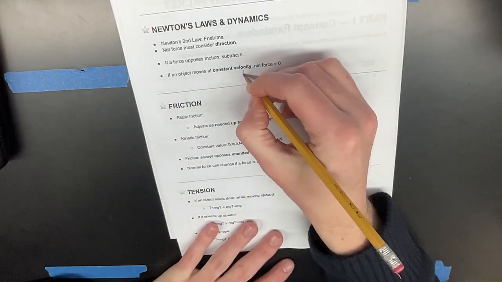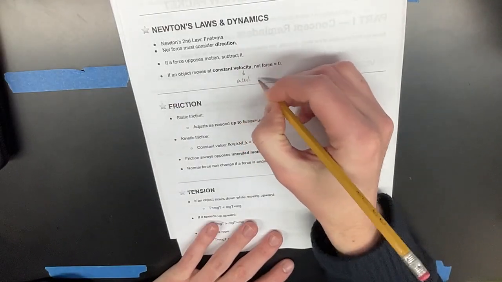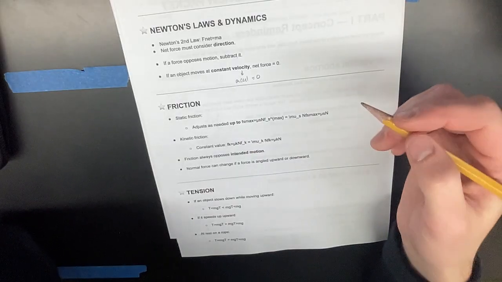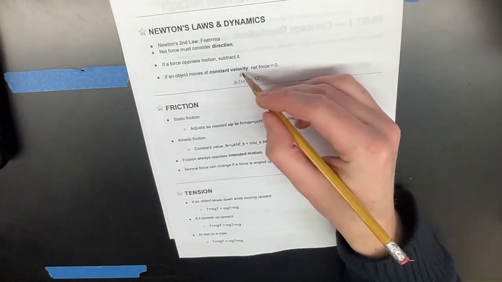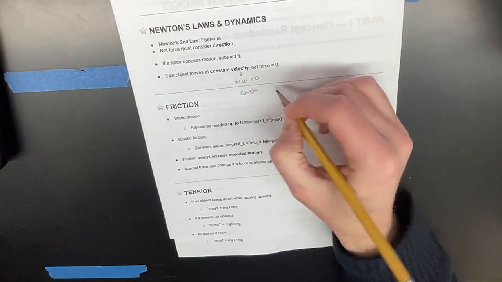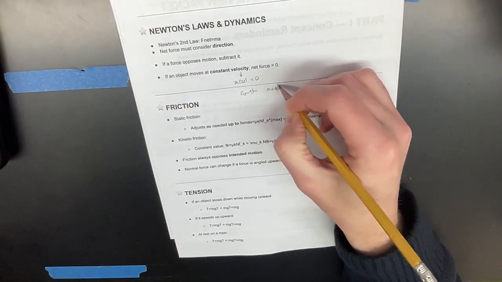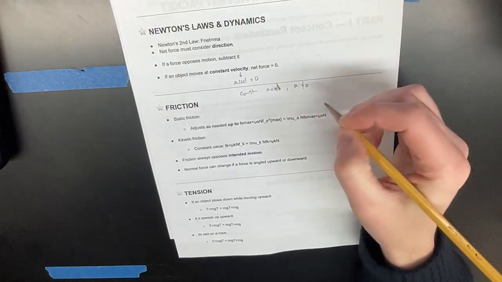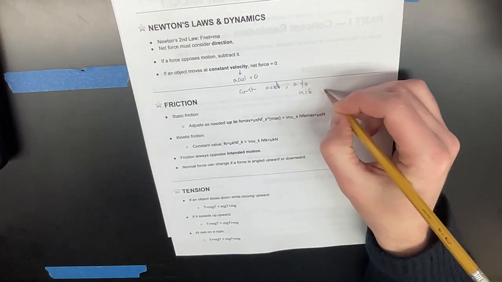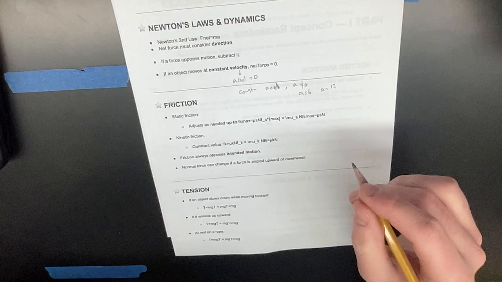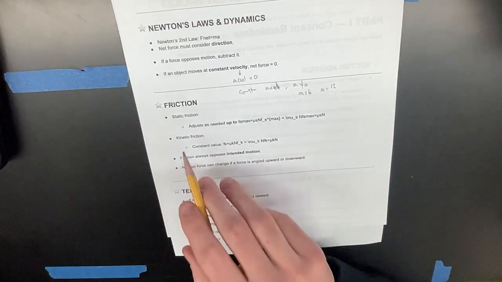Constant velocity tells us that acceleration is equal to 0. That's a connection between Newton's laws and the kinematics that we do later. If it's constant velocity, acceleration is 0. If it's constant acceleration, then a is not 0. It's just not changing. Maybe a would be 6 or something like that. A would be 12. Ooh, I almost said 7. That was close. All right, friction.